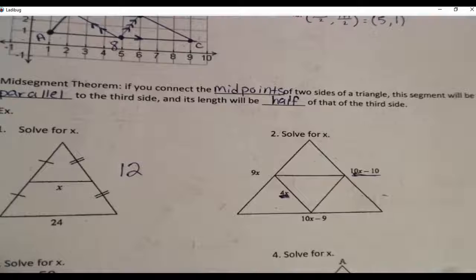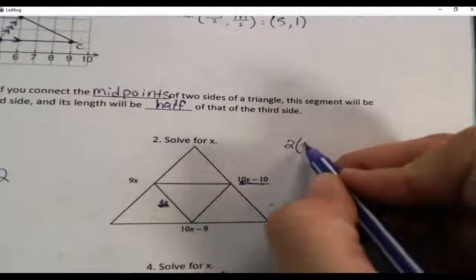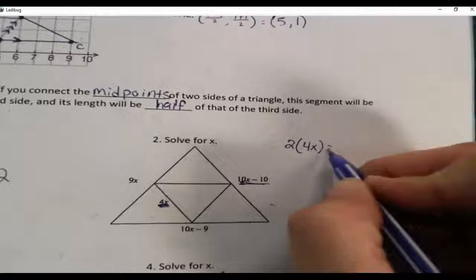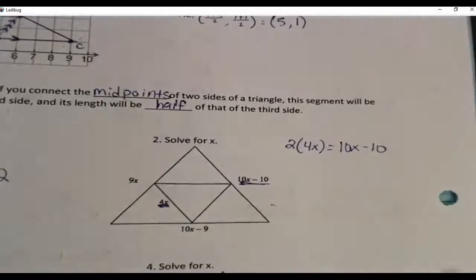You can either multiply the mid-segment by 2, or you can multiply the side length by 1/2. If you do the 1/2, sometimes that gives you decimals. So I always multiply the mid-segment by 2. So to do that, I'll say 2 times 4x equals 10x minus 10.